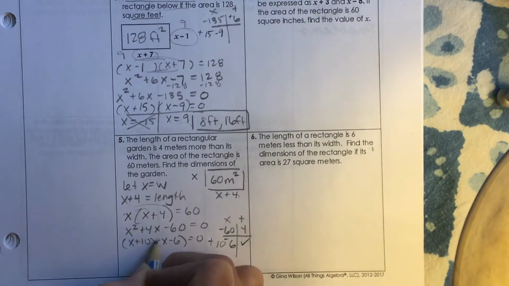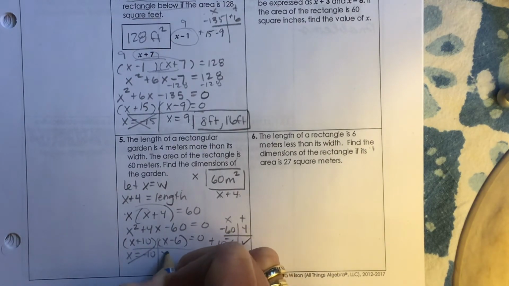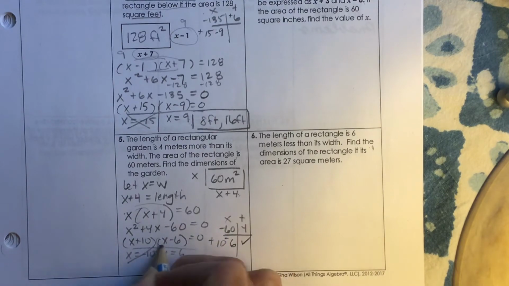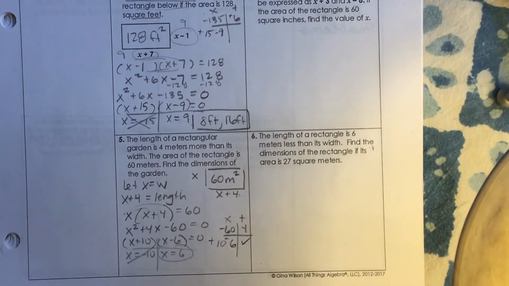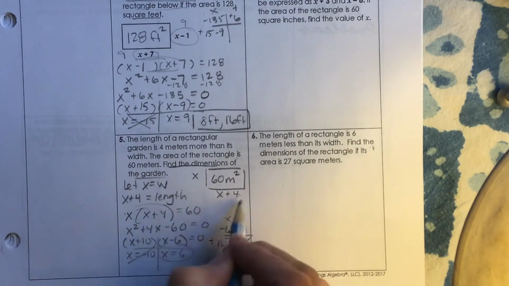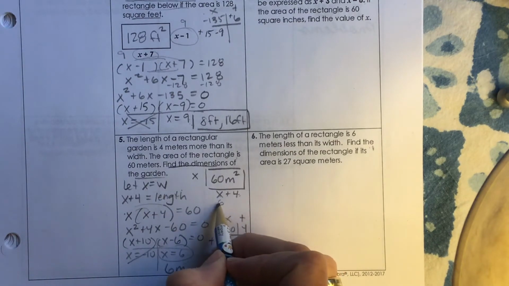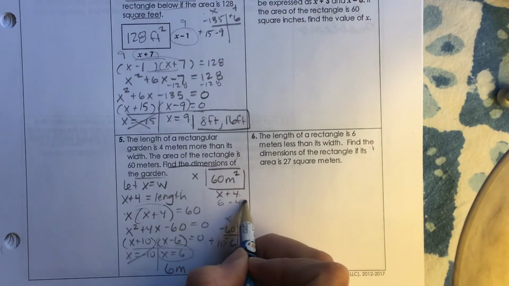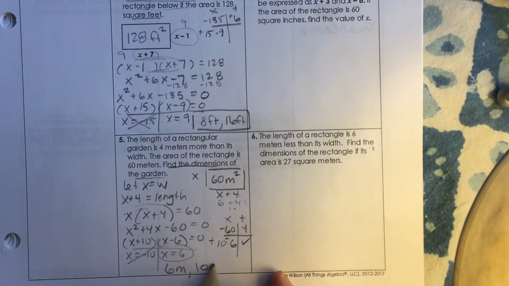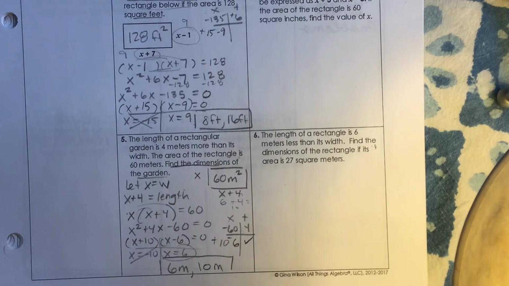Now, I already know this is going to be a negative solution, so x equals negative 10 is not going to work, but x equals 6, that will work. Okay? So it's asking for the dimensions, so I have to plug in 6 again to these values here. So first of all, x is equal to 6, so the dimensions are 6 by, I'll put a comma for that, and then if I have 6, I'm just going to substitute back in, plus 4 equals 10. So this is going to be a 6 by 10. Okay, next page.